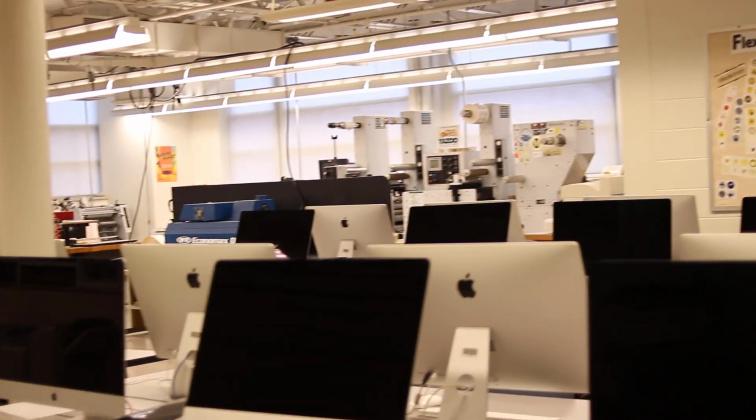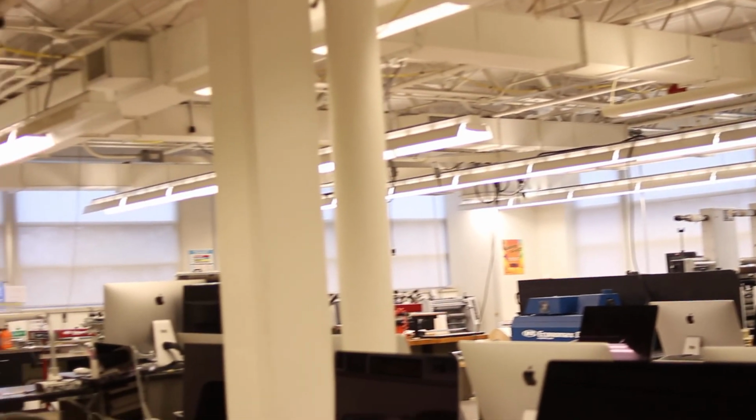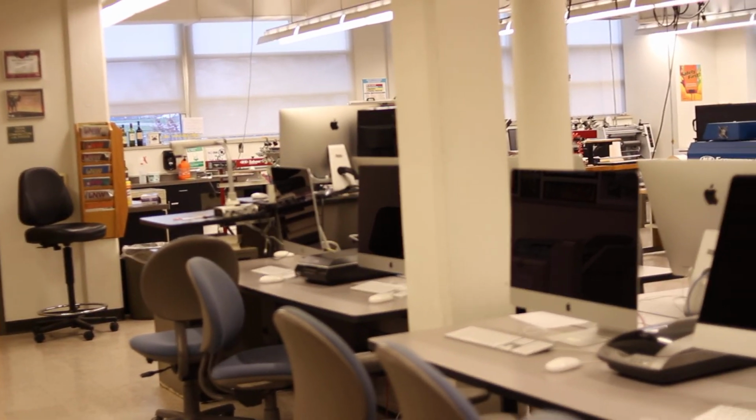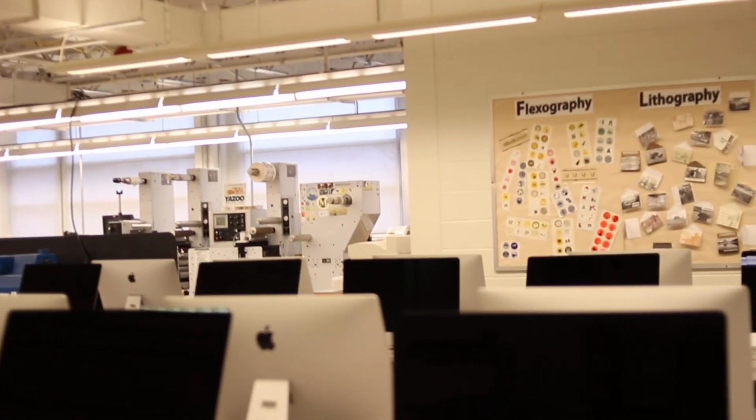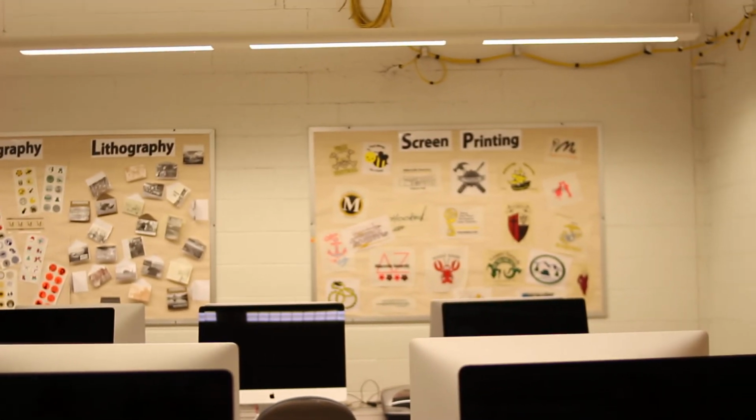as we look at one of the other graphic communications areas, you'll see again even more Macs, and in the back there's a flexography press. There's some screen printing equipment, and in the far back behind the wall that we're looking at here, that has some examples up on screen printing and flexography and lithography. There's actually some other presses that they'll use, manual presses that they can use and learn off of. So we're going to continue down.